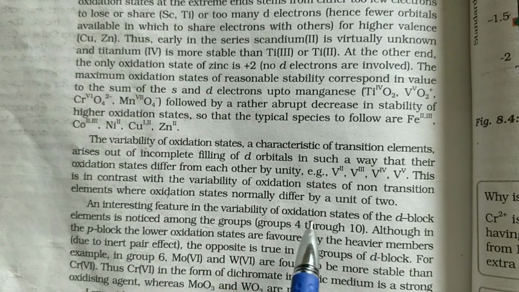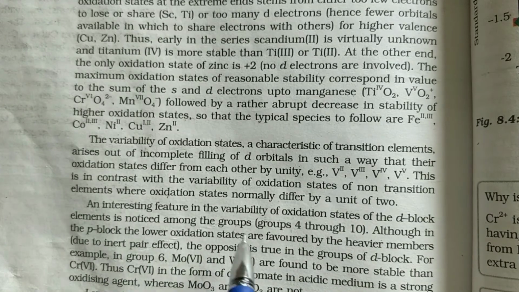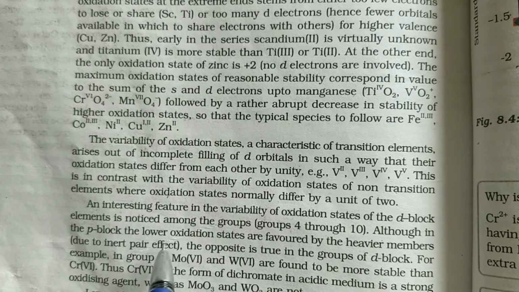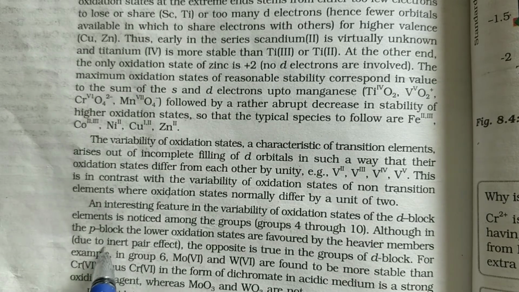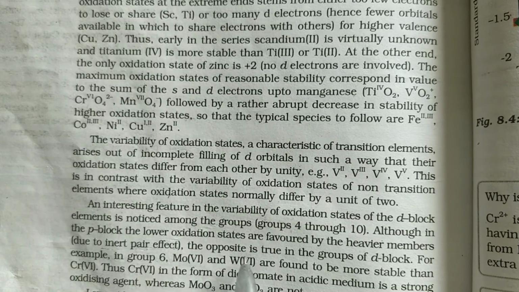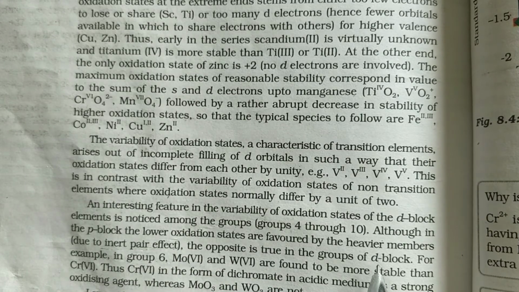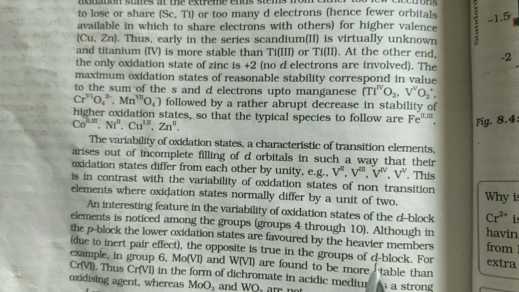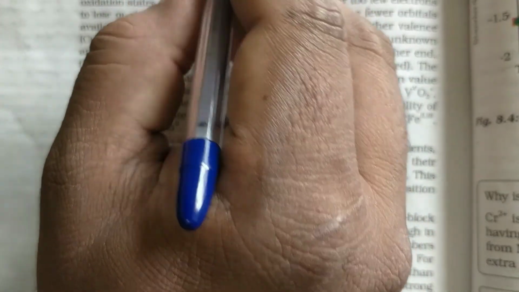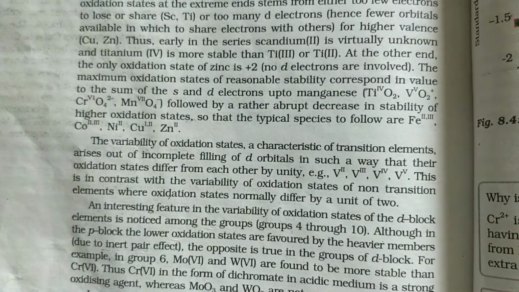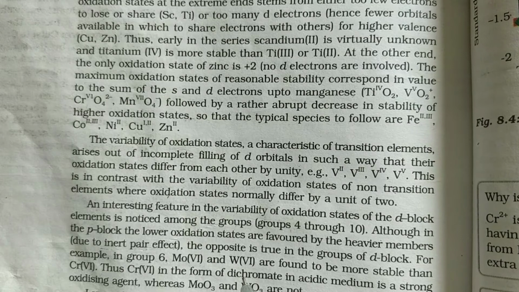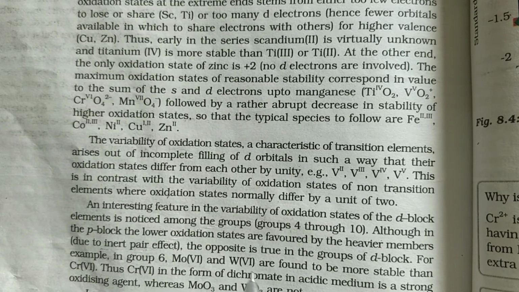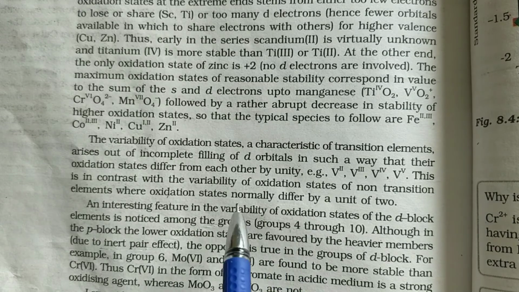An interesting feature in the variability of oxidation states of the d block elements is noticed among the groups 4 through 10. Although in the p block, the lower oxidation states are favored by the heavier members due to the inert pair effect, already discussed in many types, the opposite is true in the groups of the d block. If you see, lower members of d block elements are more stable in higher oxidation numbers. Generally p block elements, lower members are stable in lower oxidation states, but here lower members are stable in higher oxidation states. That is the meaning of opposite.